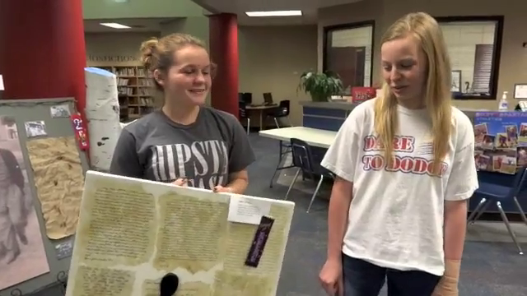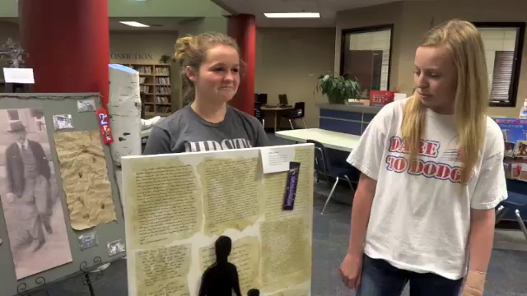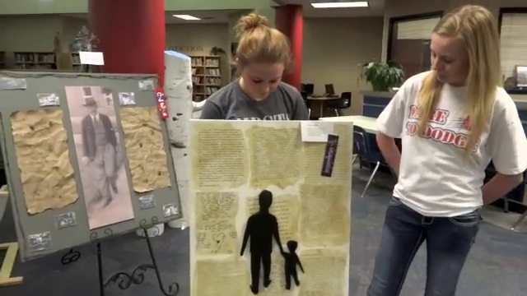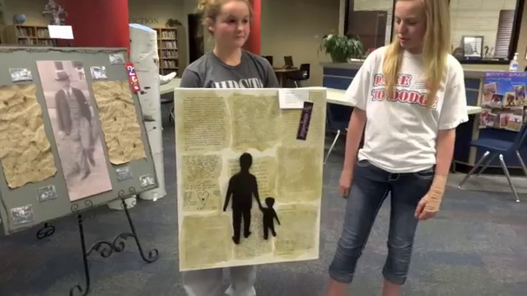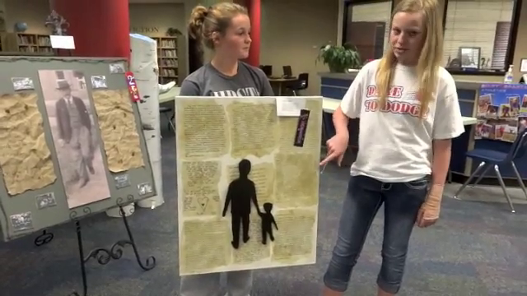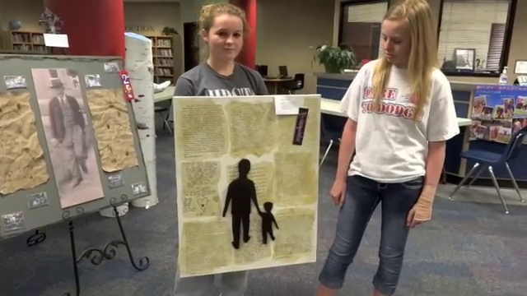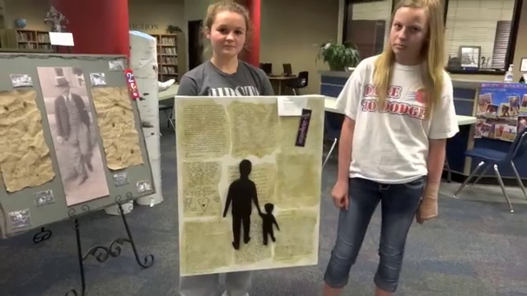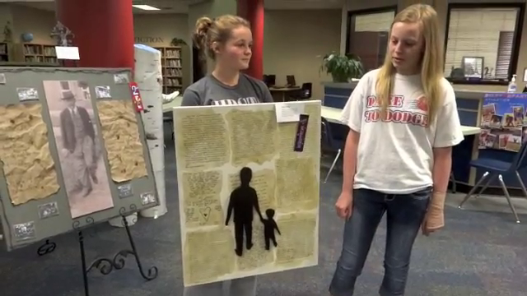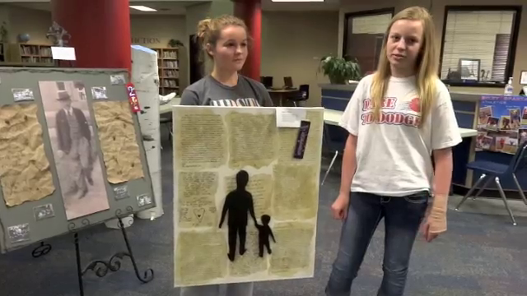I'm Maisie Carl. And I'm Bella Payne. And we did our project about the children in the Kindertransport, and these are the letters that kids wrote back and forth with their parents whenever they were sent to Great Britain. And it shows that the kids and the parents were still connected to each other even though they were far apart.